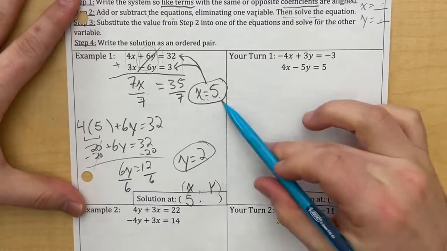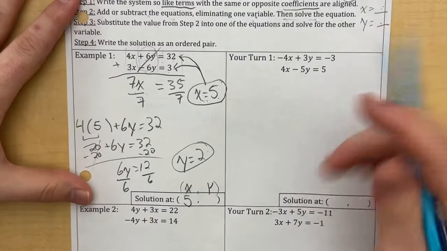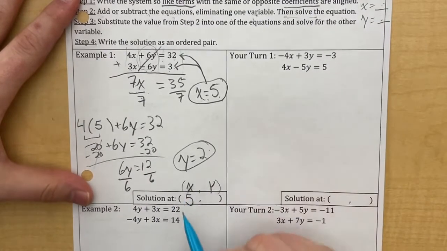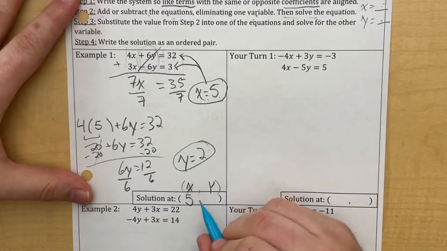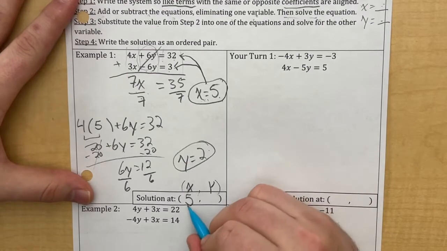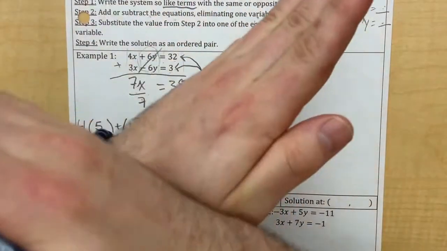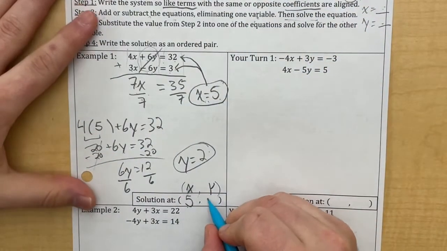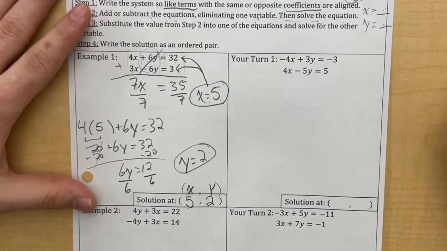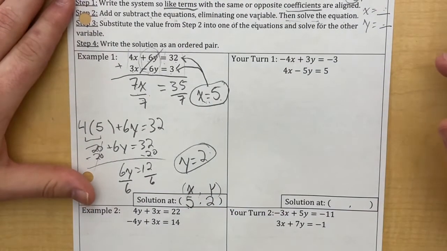And so again, make sure you use both of those values to have a solution point, always in the form x comma y in parentheses. So I'm going to say my solution point, meaning where those two equations cross, is going to be at the point 5 comma 2. So again, make sure you're seeing how those work.